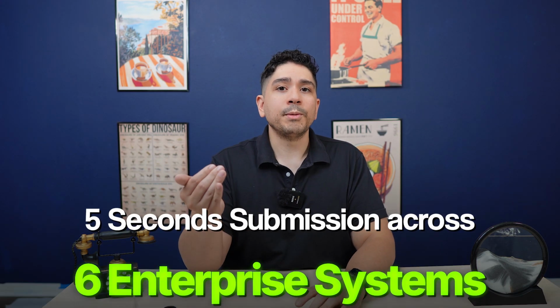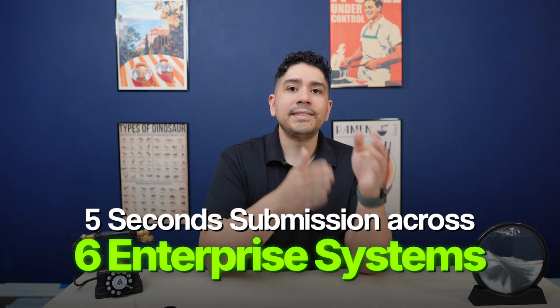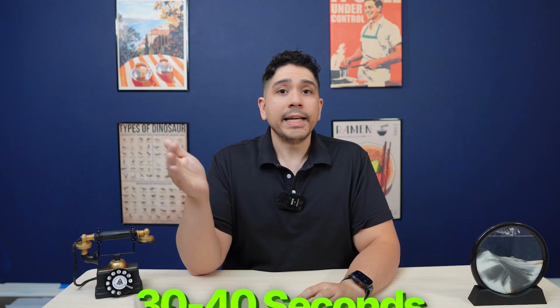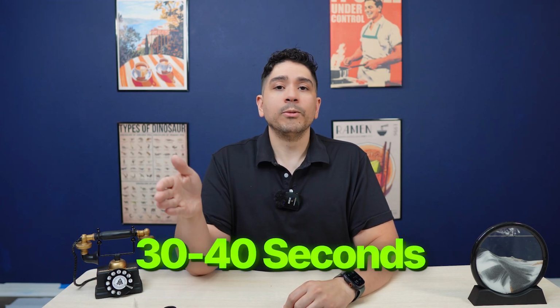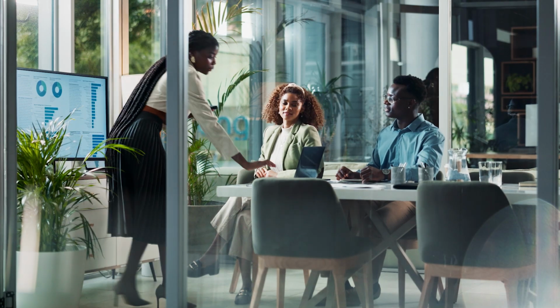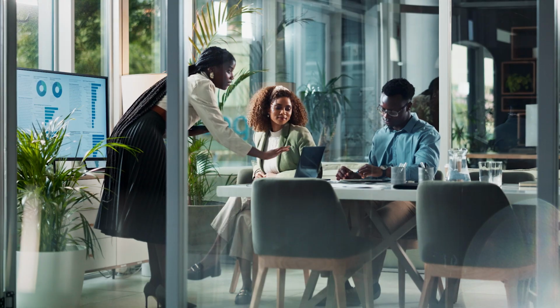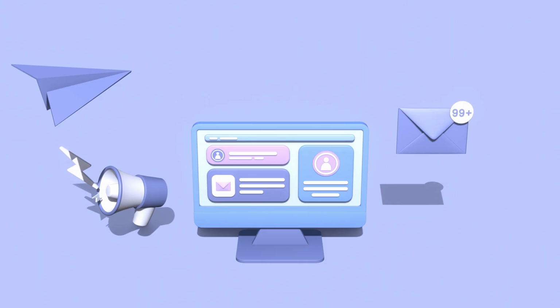5 seconds from form submission to complete onboarding across 6 enterprise systems. The key insight here is parallel processing. Instead of waiting for each system sequentially, which would take 30 to 40 seconds, we're hitting all of them simultaneously. This is enterprise-grade software that treats your business systems like a coordinated orchestra, not a series of disconnected silos. Your client receives their welcome email and engagement letter within minutes of submitting the form. Now, just compare that to the 2 to 3 hours that it used to take. That's the kind of experience that you can expect from a Fortune 500 company, but now you can also do that for your business.